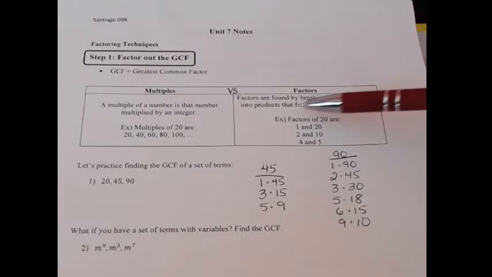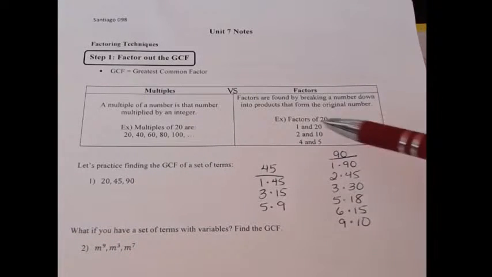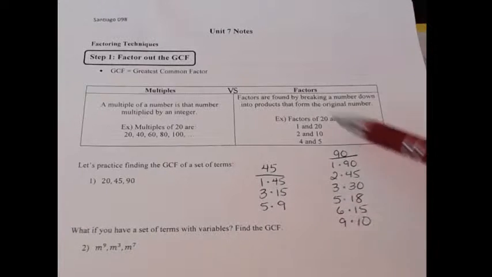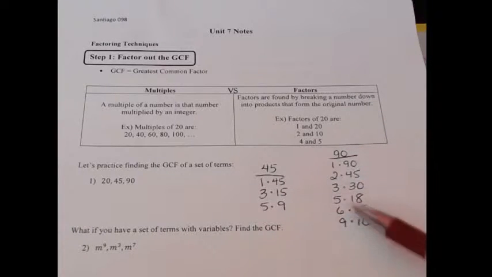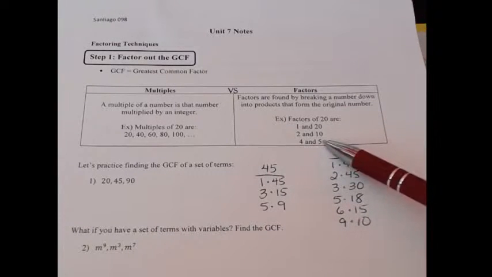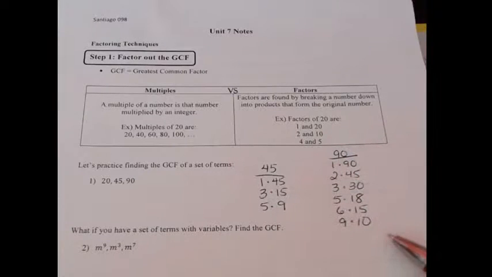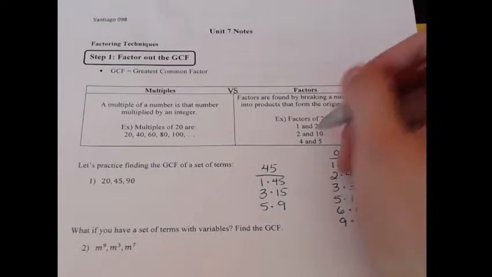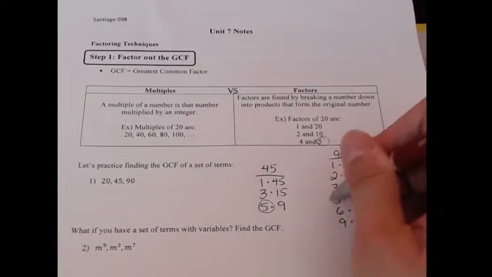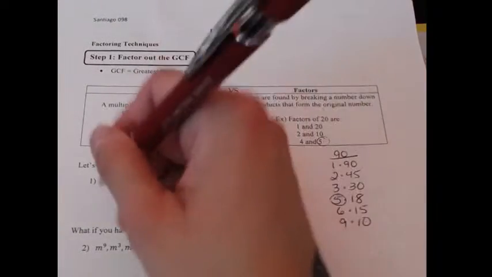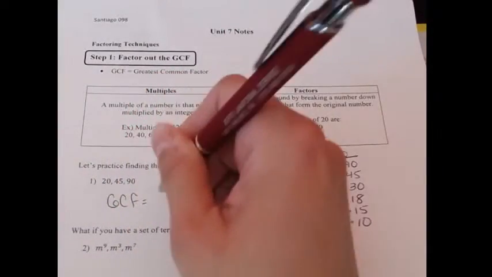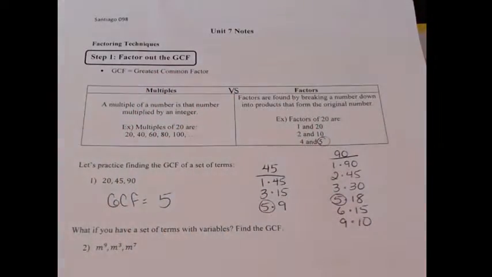So now that we have the factors of 20, the factors of 45, and the factors of 90, we simply have to find the greatest common factor. As I look at each of these lists, I'm noticing that they all have a 5, right? Do they all have a 10? No. Do they all have a 20? No. So our greatest common factor in this case is going to be 5. So GCF is equal to 5.